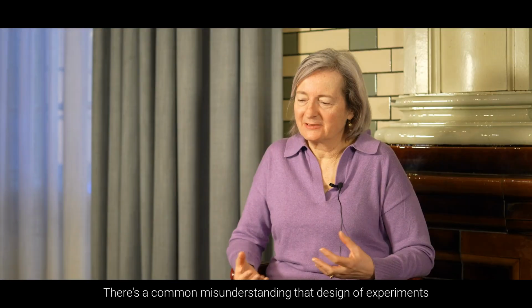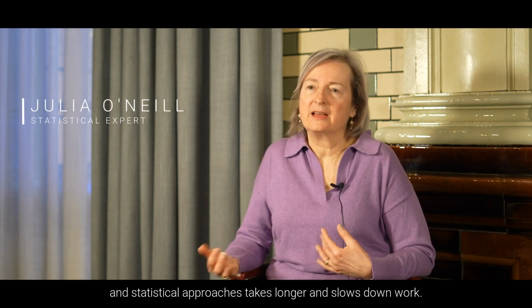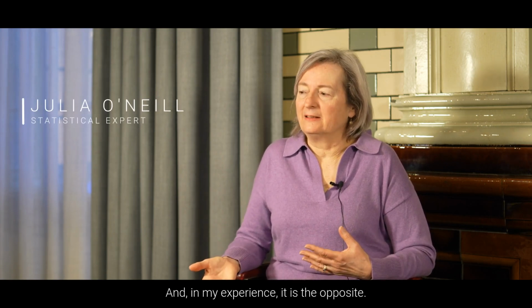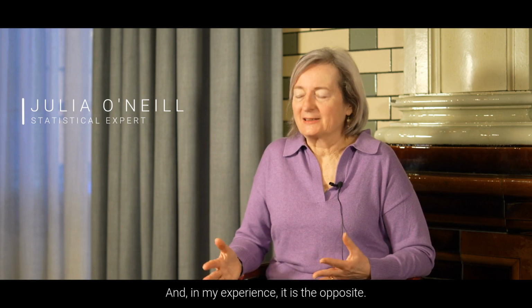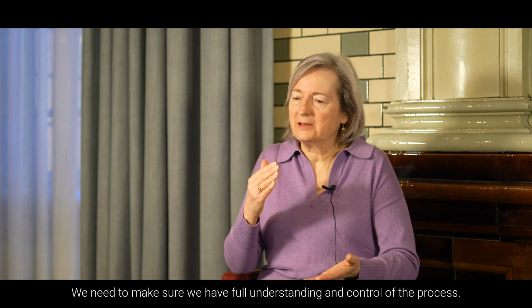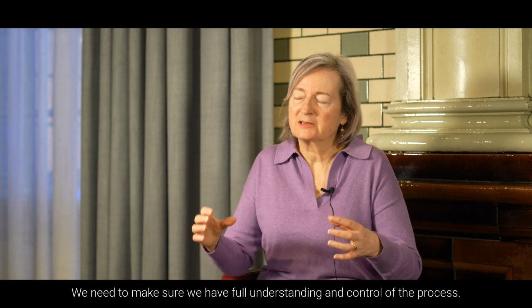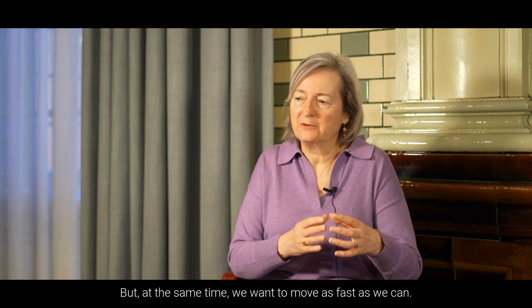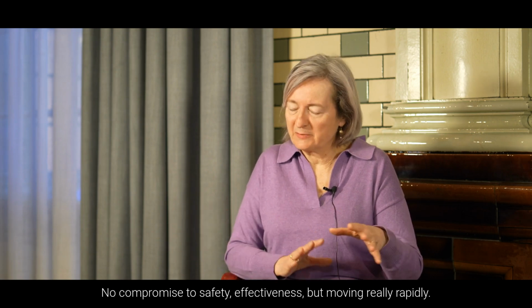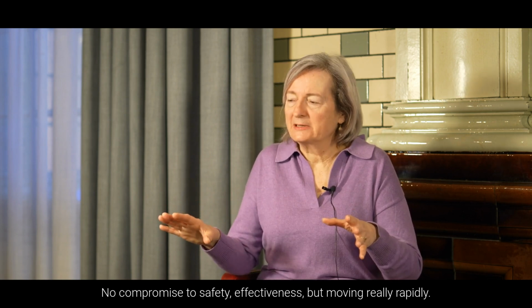There's a common misunderstanding that design of experiments and statistical approaches takes longer and slows down work. And in my experience, it is the opposite. The products I work with are typically for unmet medical needs, and so we need to make sure we have full understanding and control of the process, but at the same time, we want to move as fast as we can. So no compromise to safety, effectiveness, but moving really rapidly.